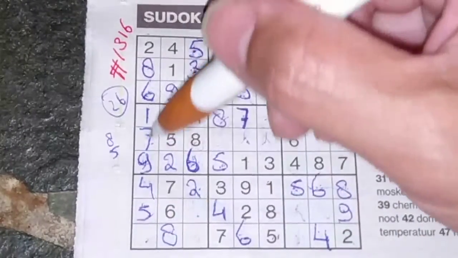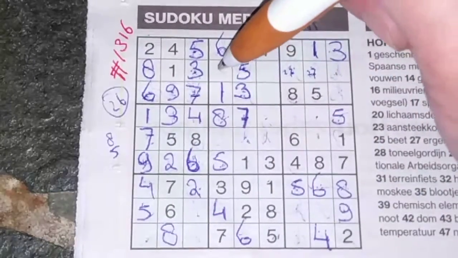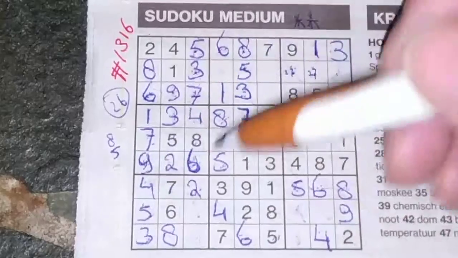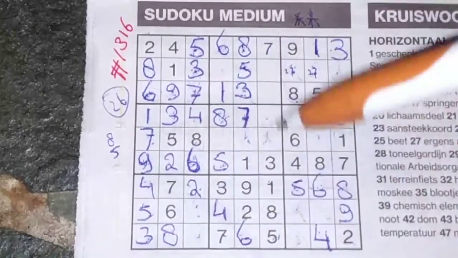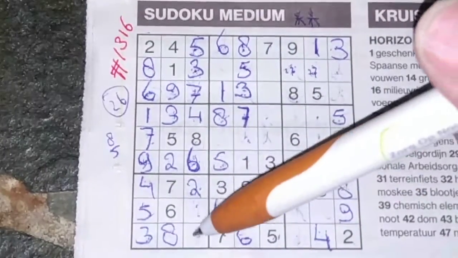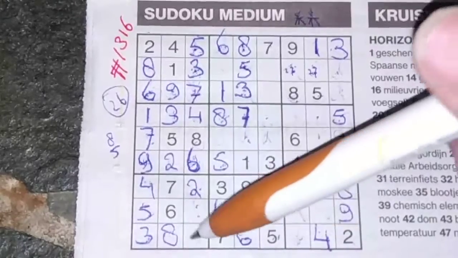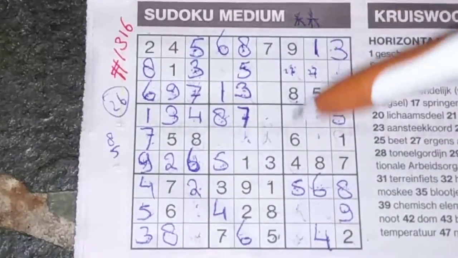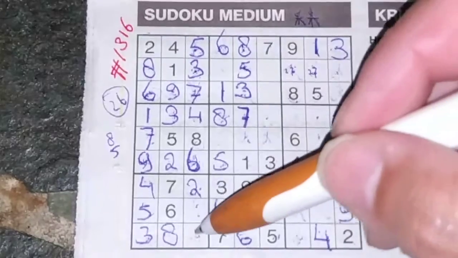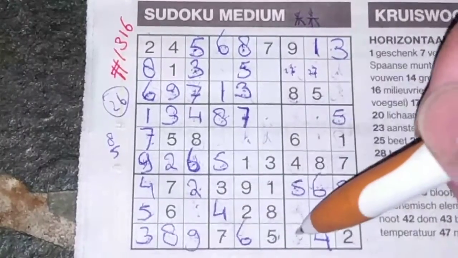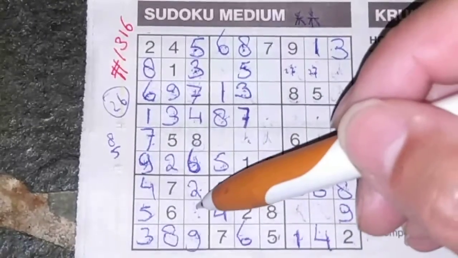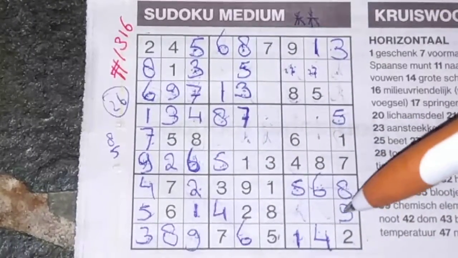One box left in this first column for the number 3. 2 boxes left, the 1 and the 9. I cannot fill this yet. These two, also 1 and the 9 in the last row. We have a 9 here, so this cannot be a 9. This should be the 9. This should be the 1. 1 box left in this box for the number 1.